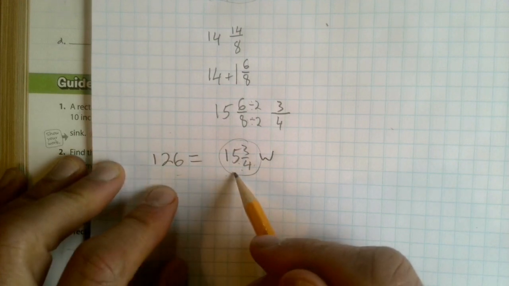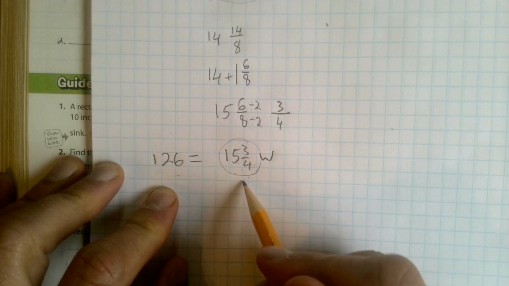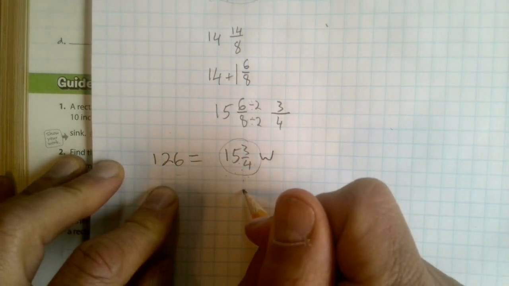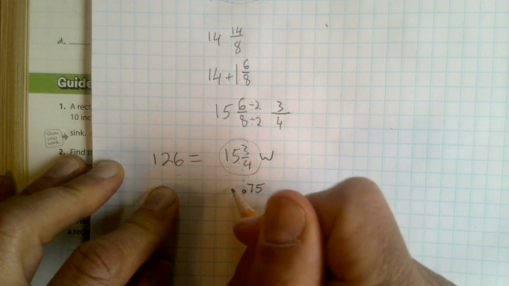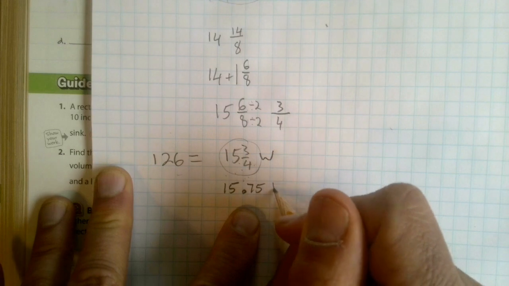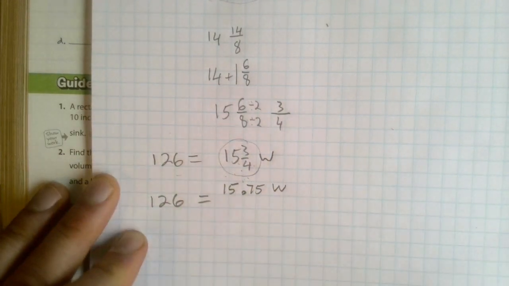At this point, it probably is easier to convert this to a decimal. Hopefully you can do that in your head. So we know that 3/4 is the same as 0.75. So 15 3/4 is the same as 15.75 W, and 126 equals that.